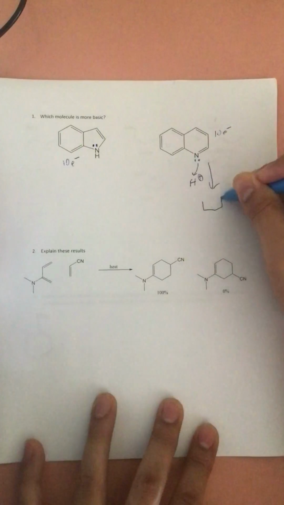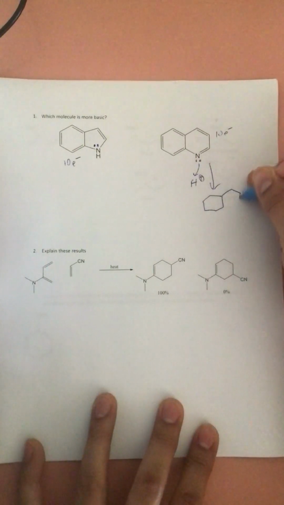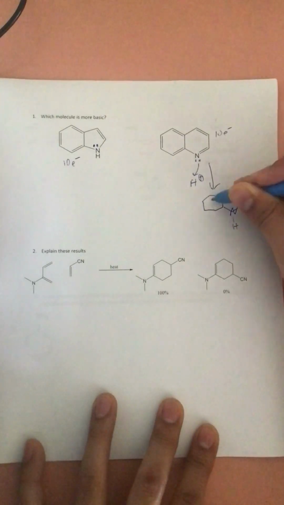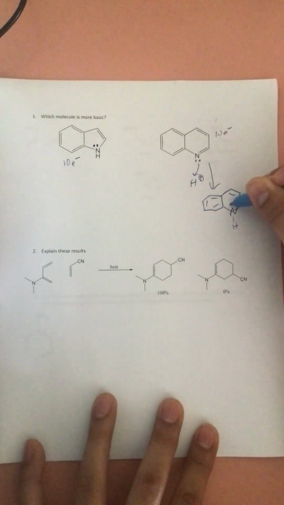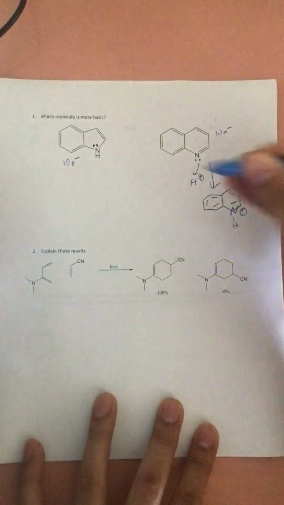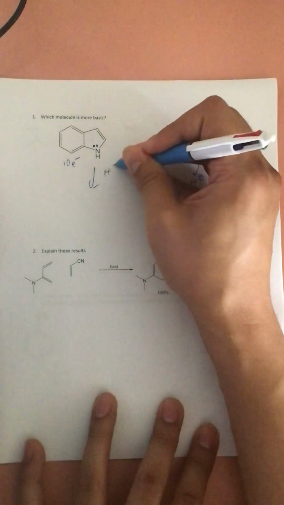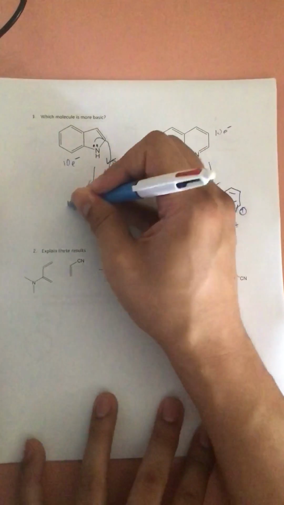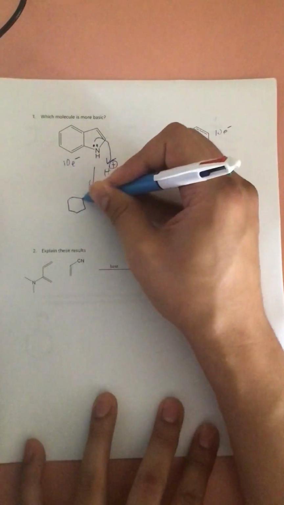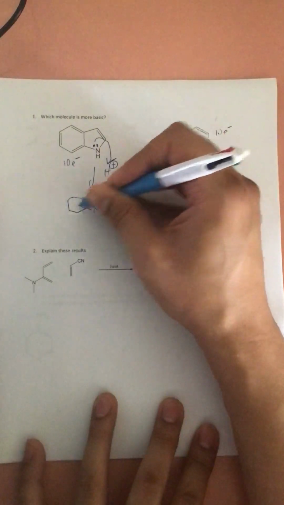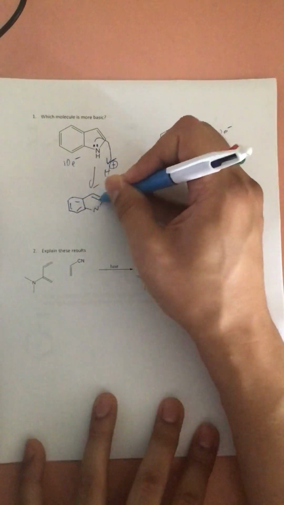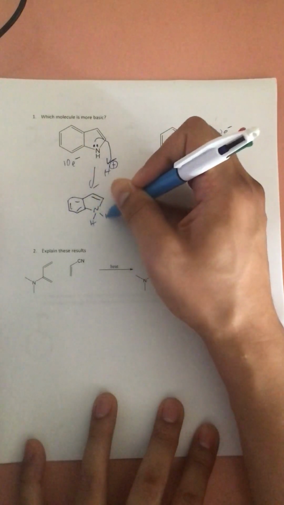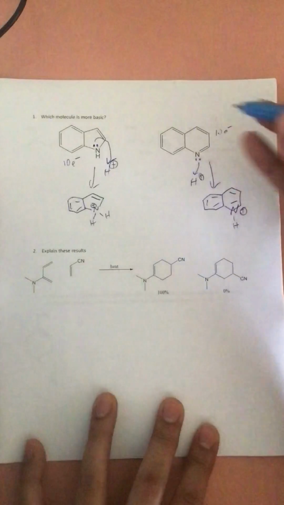So the conjugate acid, I guess it would be in this case, you just take an acid, right?